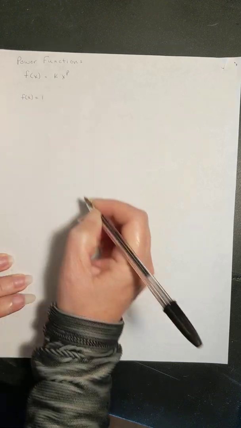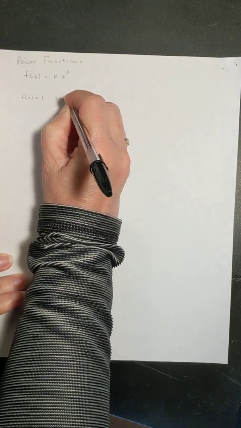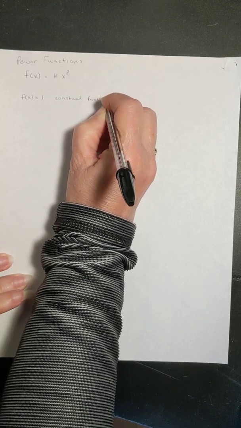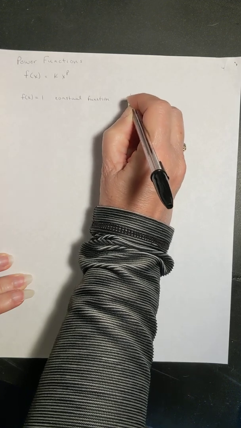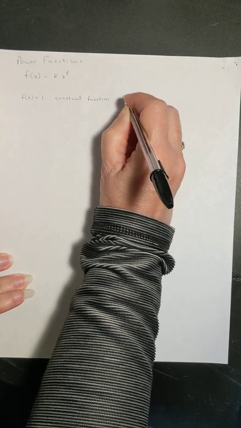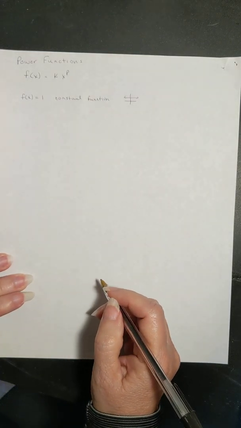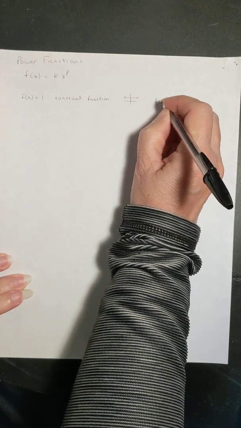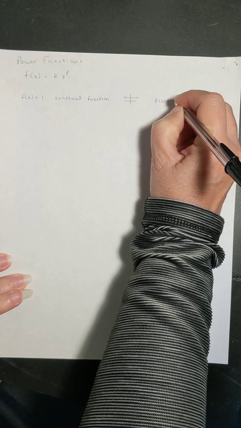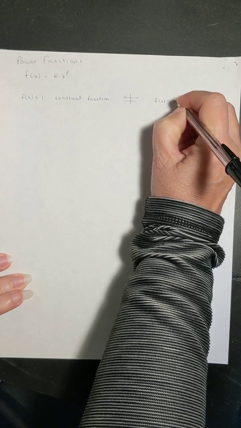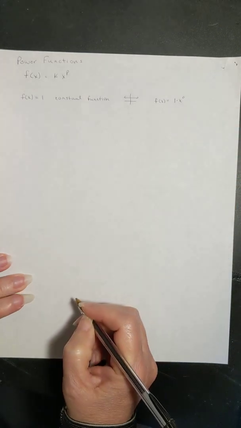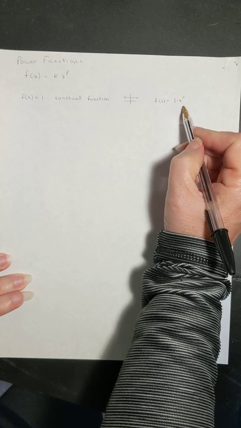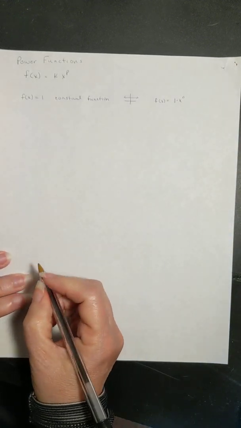f of x is equal to 1. And we know that this is the constant function. And if you recall, its graph looks like this. So at 1, it just goes straight across. And it is a power function because this is of the form f of x is equal to 1 times x to the 0, because x to the 0 is 1. And so it can be written as a power function. So it is considered a power function.